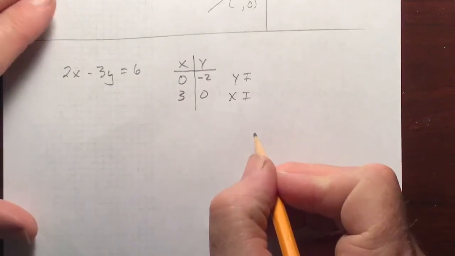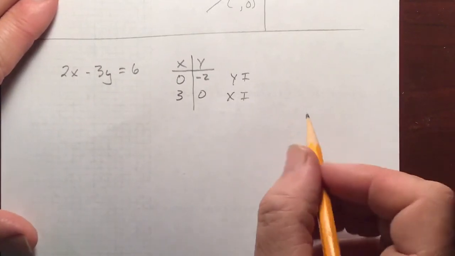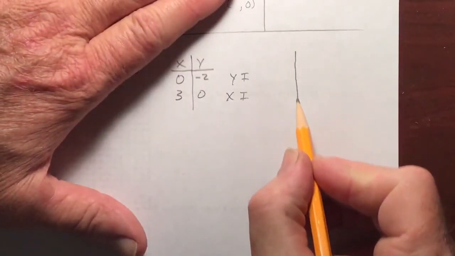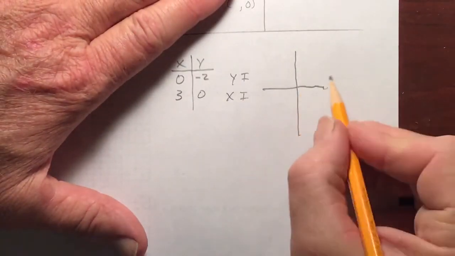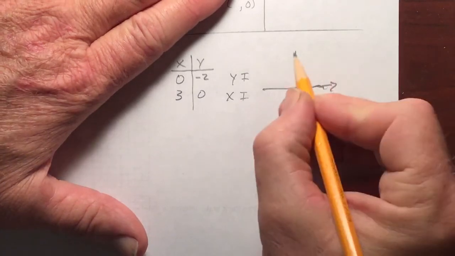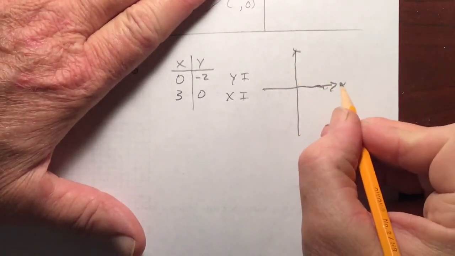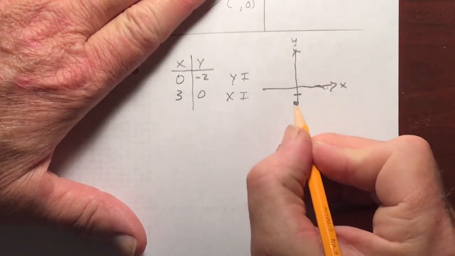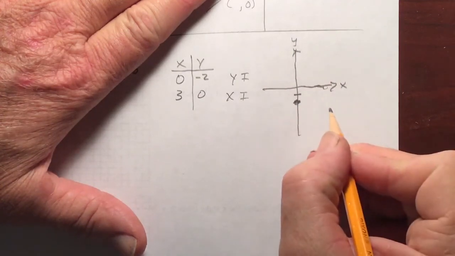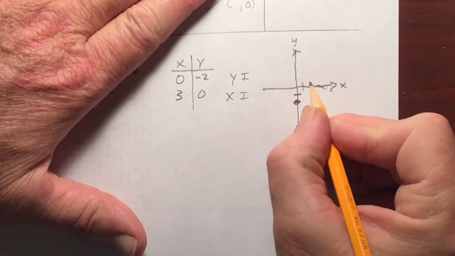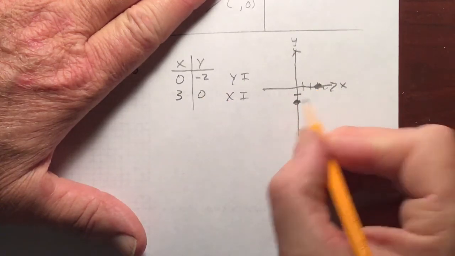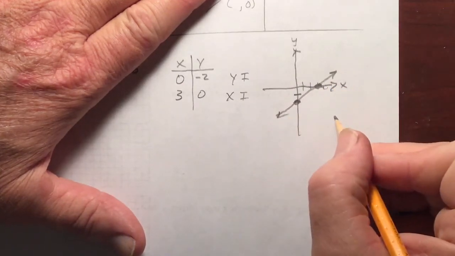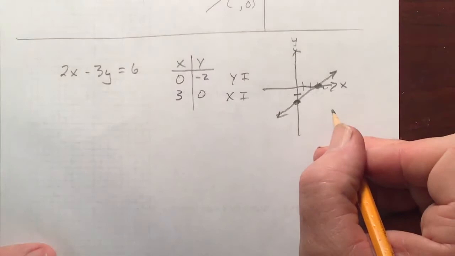Okay, so there's a real quick way to do that, and then all you have to do is just plot those 2 points. Okay, and here's your line. Not a very good line, but it's a line. Okay, and you get the x-axis, and here's the y-axis, and 0, -2. That's that point, and then 3, 0, 1, 2, 3. Okay, and then you just connect the dots. And there you have your line. All right, so that's what we did in the last one.